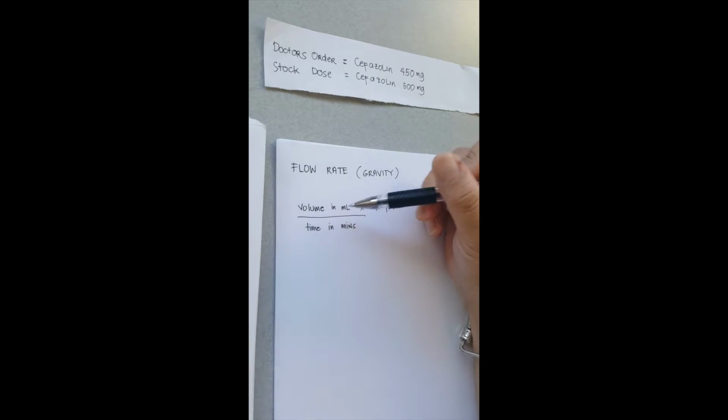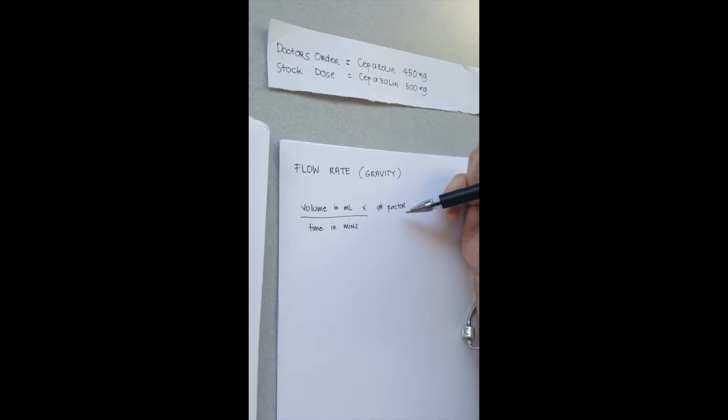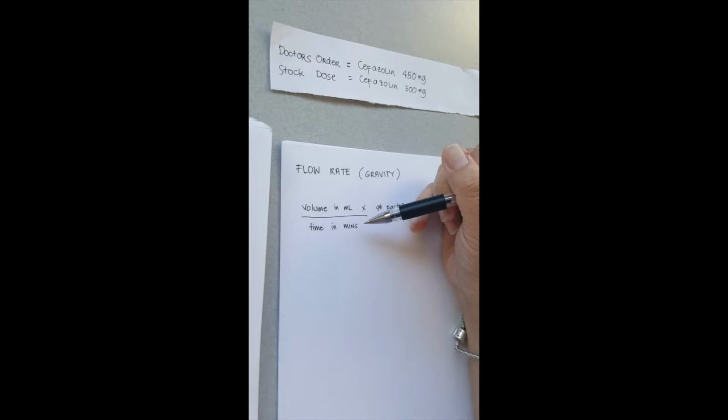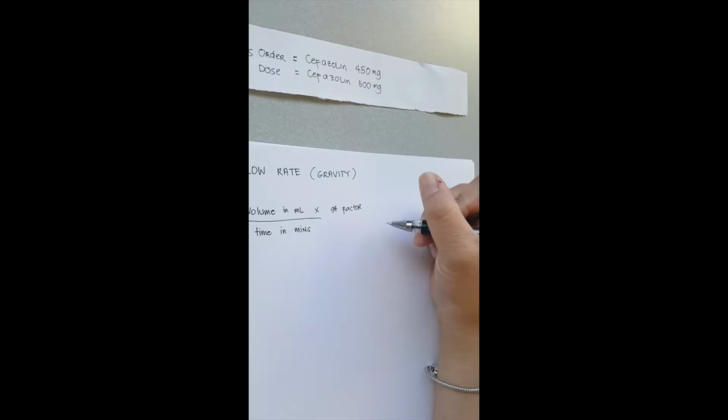Thank you. What if I'm not using a pump? How can I calculate the flow rate? Okay, you can also administer it via gravity. If you want to do it via gravity, the formula is volume in ml times the drop factor divided by time in minutes. Let's say that the drop factor is 10 drops per ml.